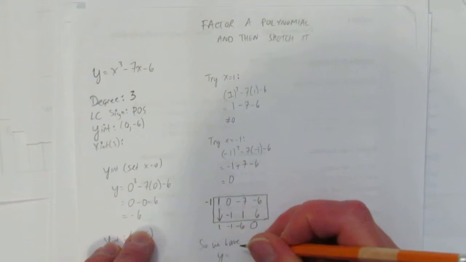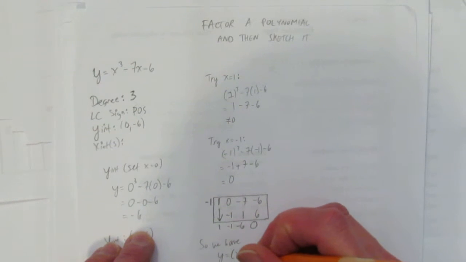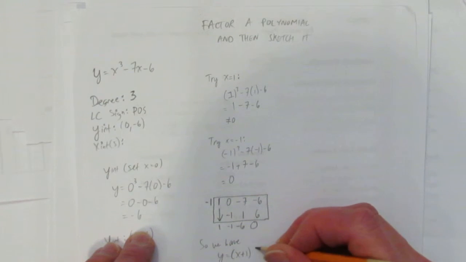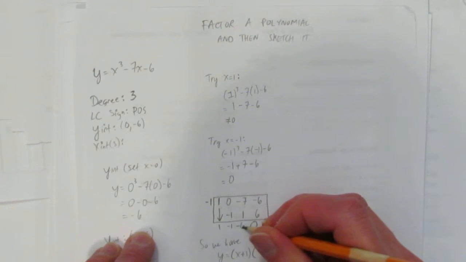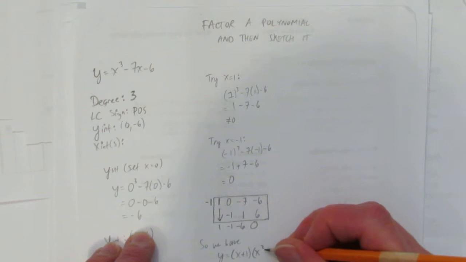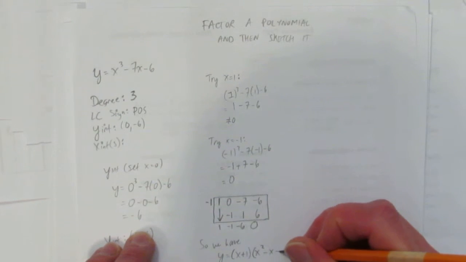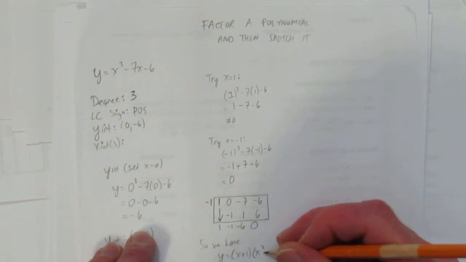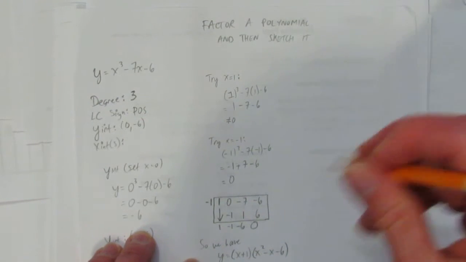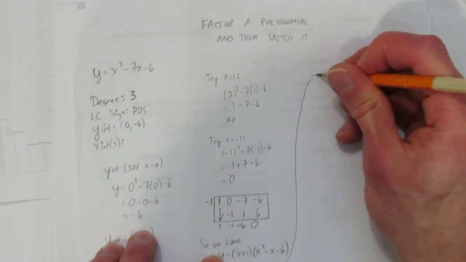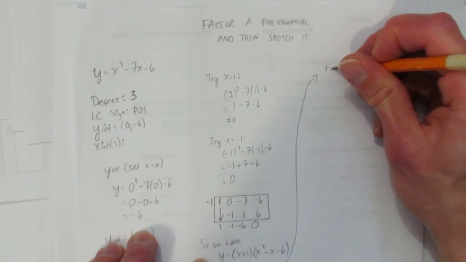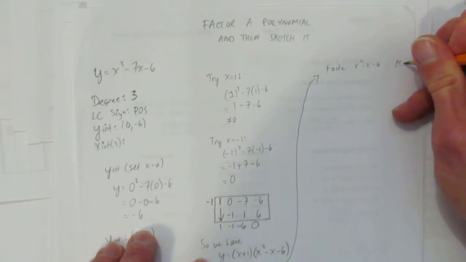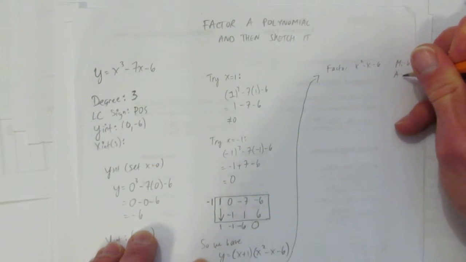So we factored this equation now. Pulled out this x plus 1. Remember, the 0 was negative 1. So the factor was x plus 1. And this was remainder, constant, x, so it's x squared minus x minus 6. And now we need to factor this remaining quadratic. So I need to put an arrow. I'll go up here and say I'm going to factor x squared minus x minus 6. I'm trying to multiply to negative 6 and add to negative 1.